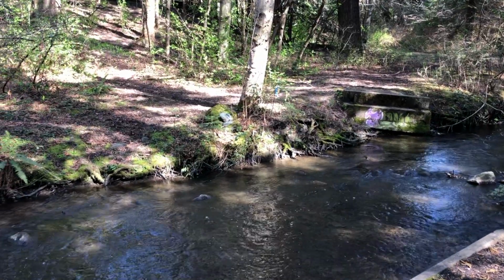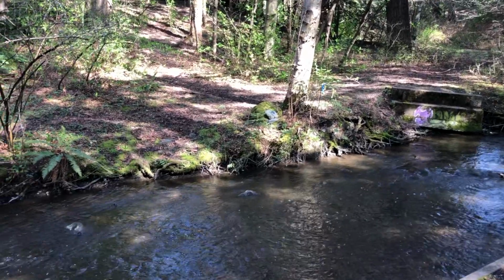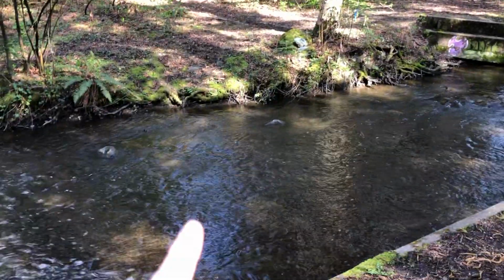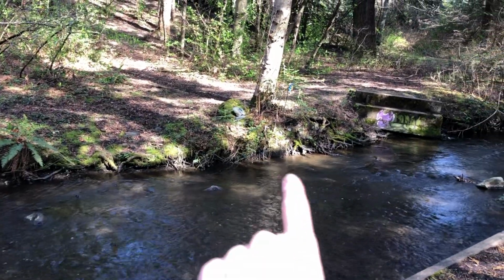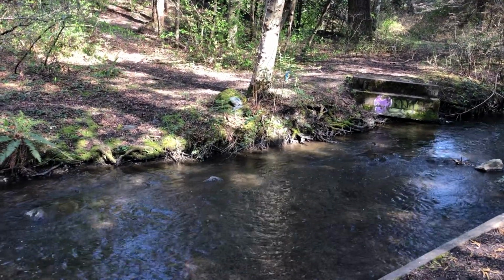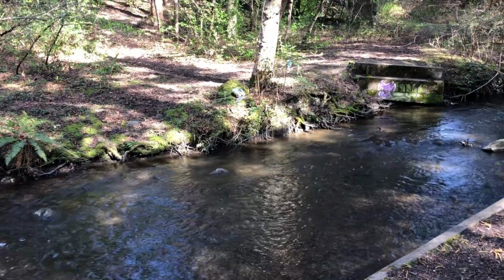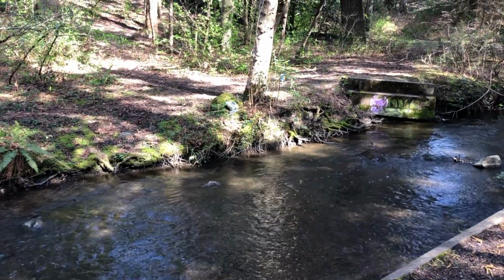So in order to calculate discharge, we need two pieces of information. We need the water velocity, which is how fast the water is moving, as well as the area of the river channel itself. We'll start with the velocity. You can definitely do this using a velocity meter, and that's the way that most people take discharge measurements.